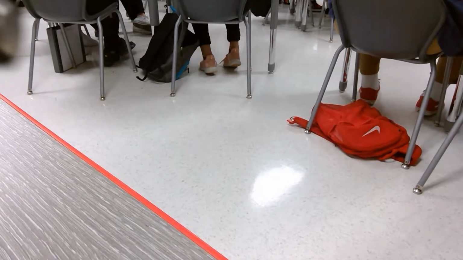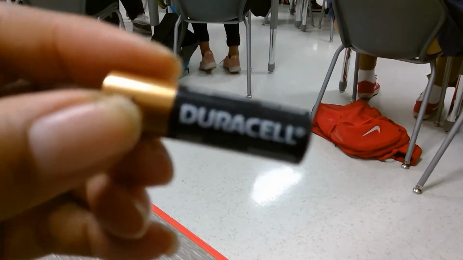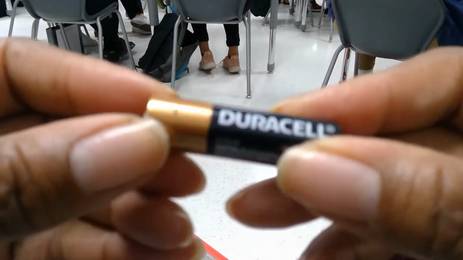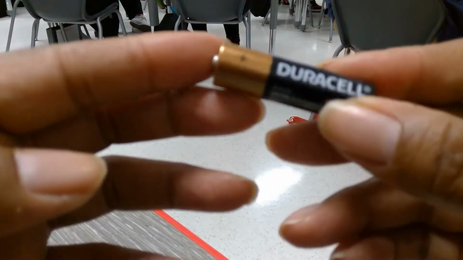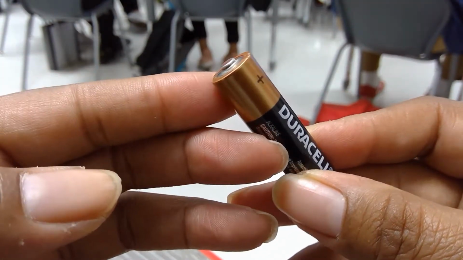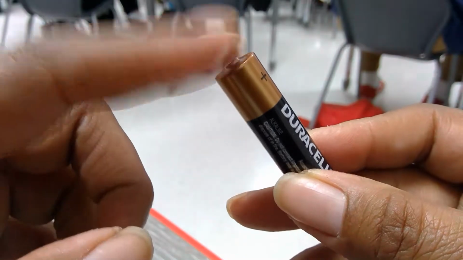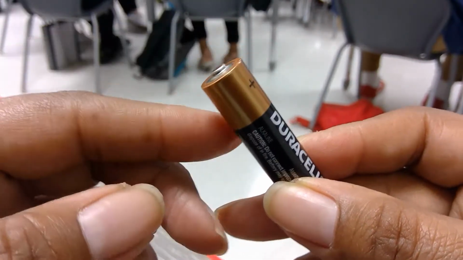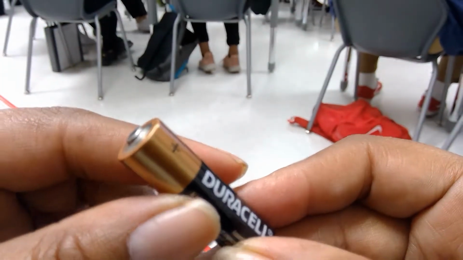So now let me talk to you guys real quick. What physical feature tells you something's positive on the battery? The plus sign, but a physical feature, the little bump right here, right? This is your positive. Which color should you measure this one with? Red. So we'll get that out of the way.